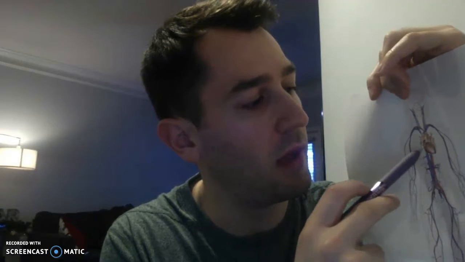The pulmonary veins are the blood vessels that return oxygenated blood back to the heart from the left and right lungs. So we have the left pulmonary veins down here and the right pulmonary veins over here.